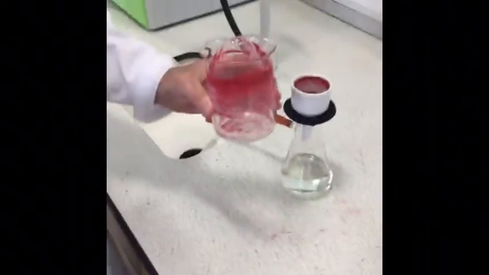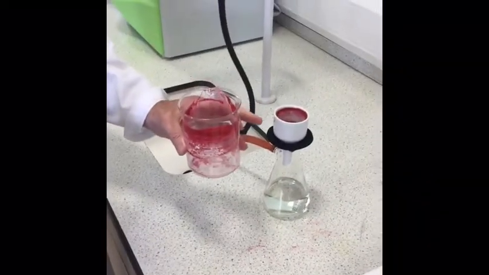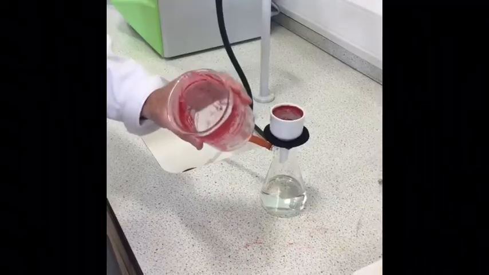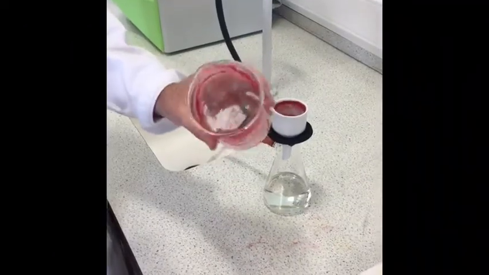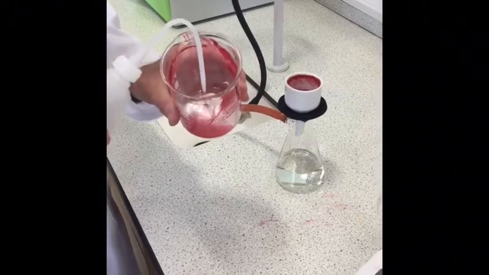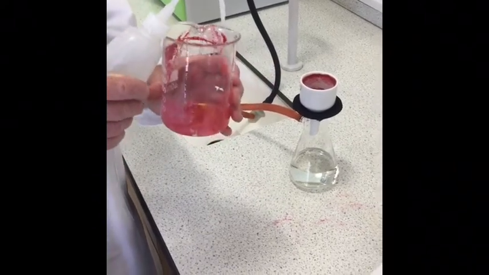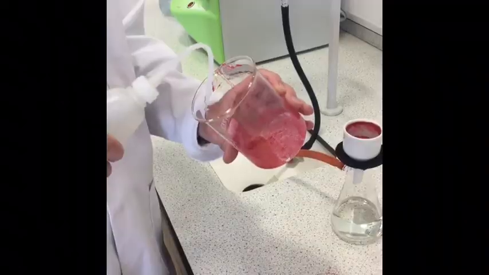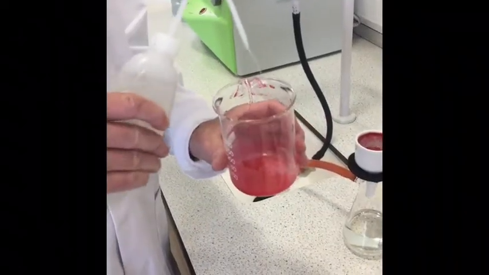Okay, we've now put all the precipitate, or at least most of the precipitate, into the Buchner funnel, but as you can see there's still quite a lot left on the sides of the flask. So we'll wash down the sides of the flask to try and transfer as much as possible.